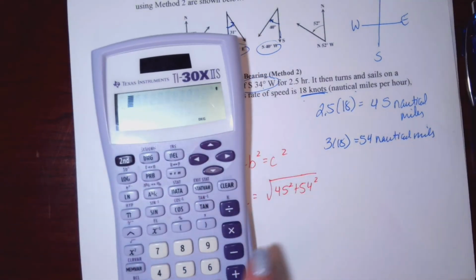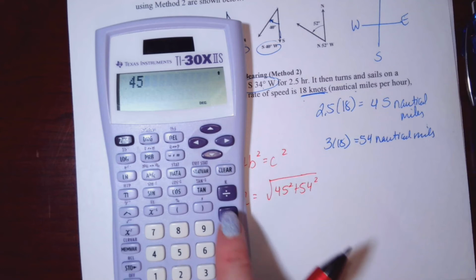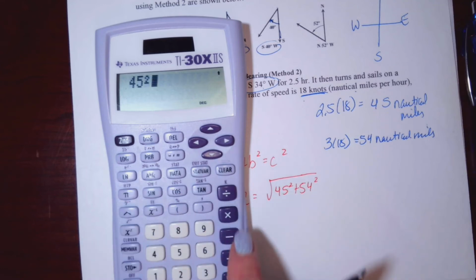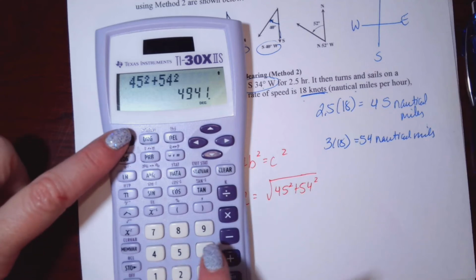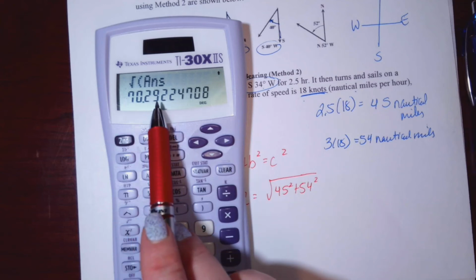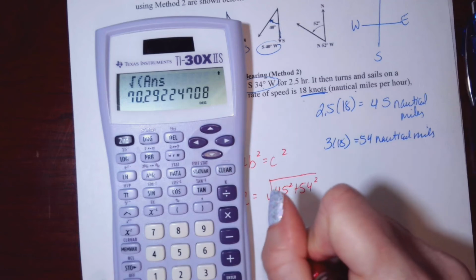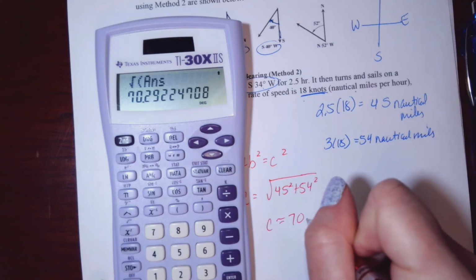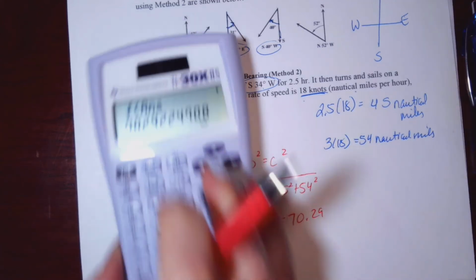Now when I plug this into my calculator, I've got 45 squared plus 54 squared. I need to take the square root of that. So the square root of that answer comes out to be 70.29 nautical miles away. So that distance is about 70.29, but I need to think about significant digits.